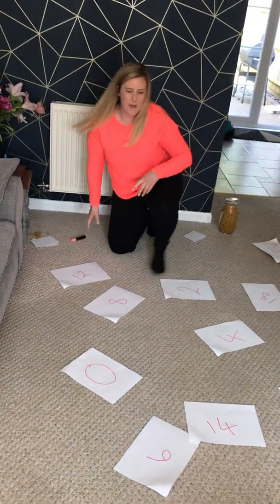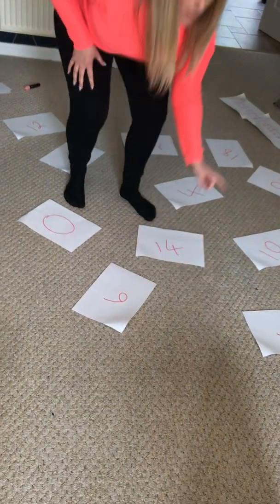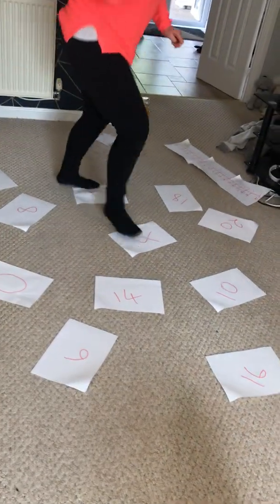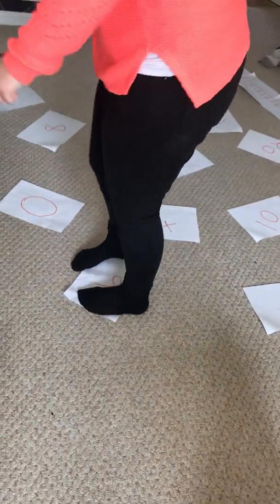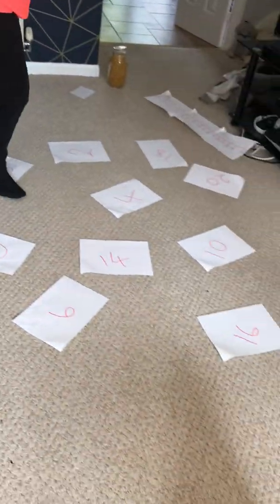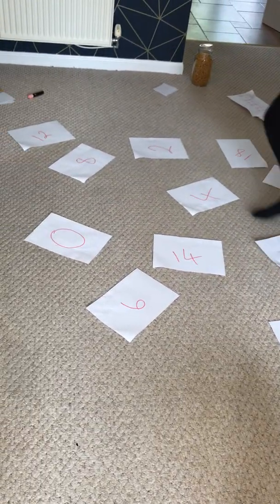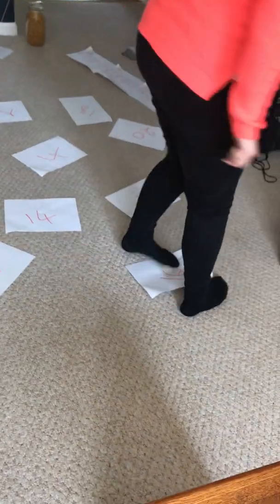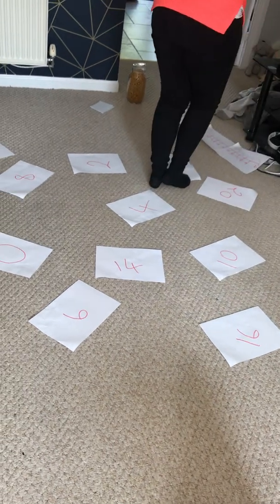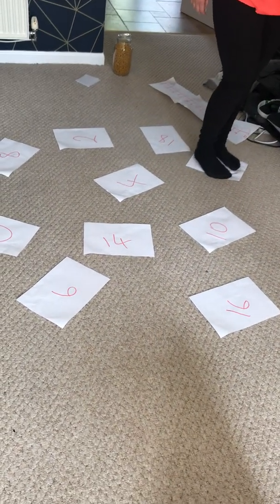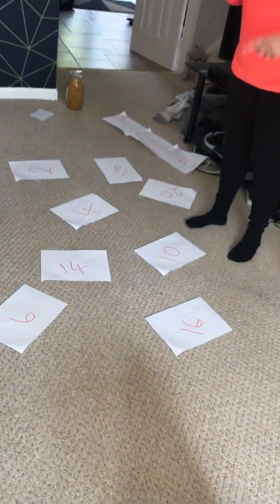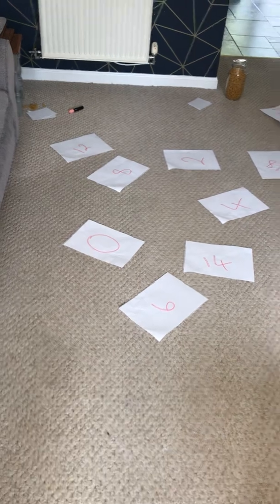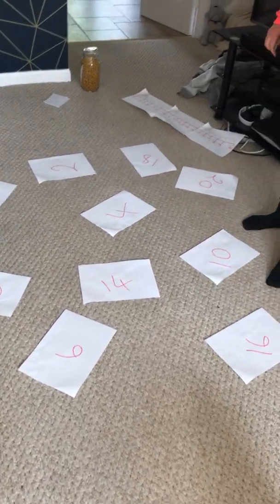You can hop, skip, jump, all on your numbers in the order for counting in 2s. So we've got 0, 2, 4, 6, 8, 10, 12, 14, 16, 18, 20. Now, for an extra challenge, see if you can do it even quicker. See how fast you can get. Then ask someone at home if they can take a number away and you work out the missing number.